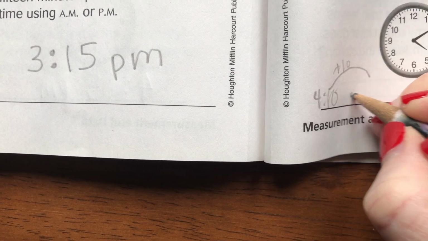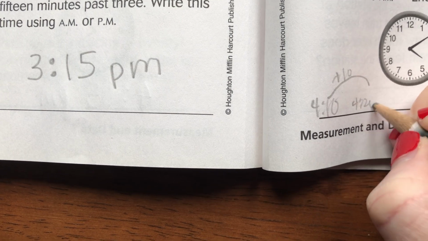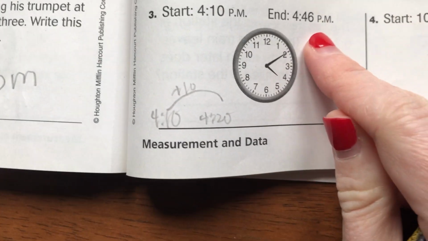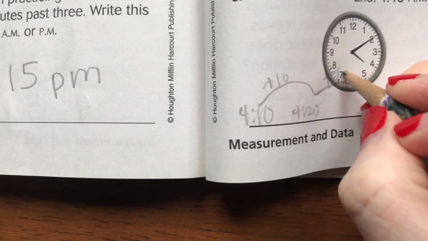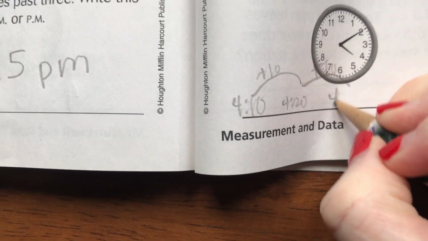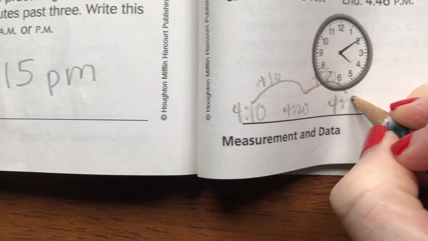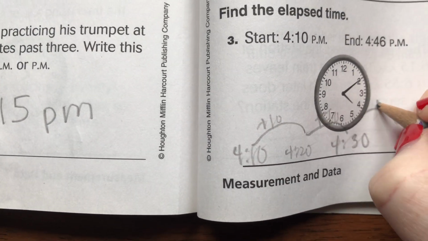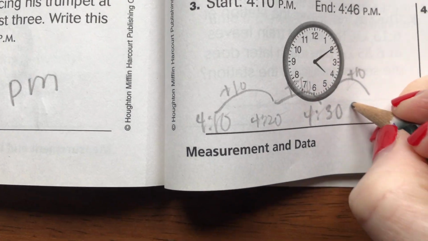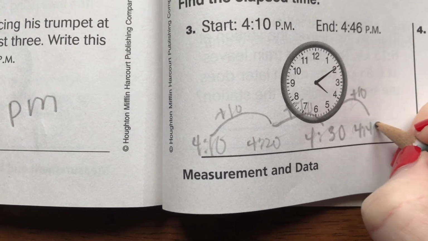That's going to put me at 4:20. Still need to go up to 4:46. Add another 10. That's going to give me 4:30. I'm going to add another 10, and that's going to give me 4:40.